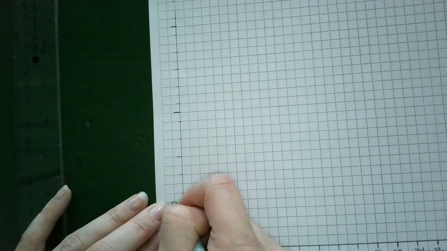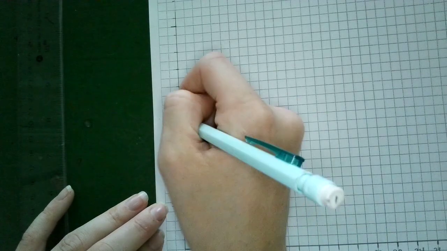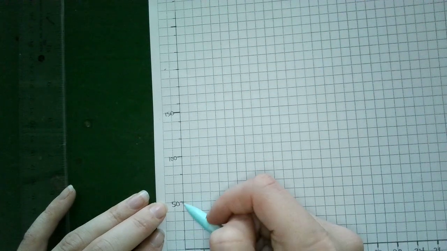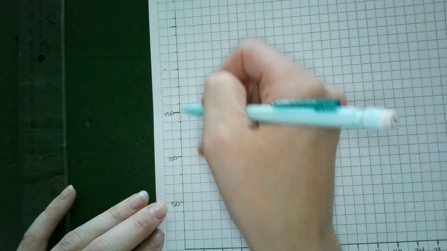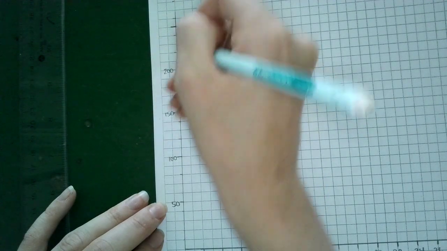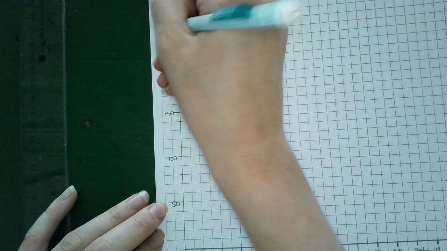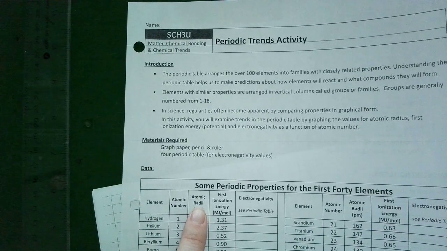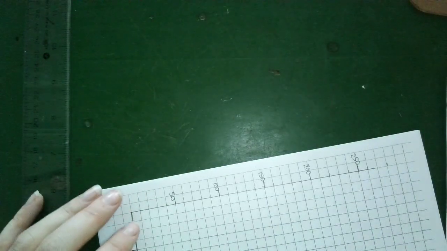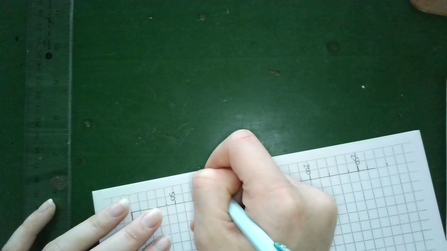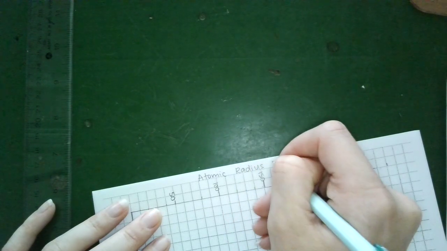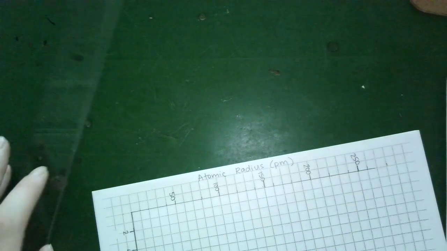So this will be 50, 100, 150. Let me just double check that all these are right. That's 5 squares, 5 squares. Yes, okay. 200 and 250. And I want to make sure that I have a label at the side as well. Referring to this guy over here, it says atomic radii. Radii is the plural of radius. I want to make sure I include the unit over here. So atomic radius, and it's measured in picometers, so I'm including the unit there.